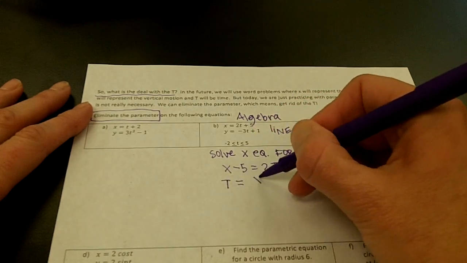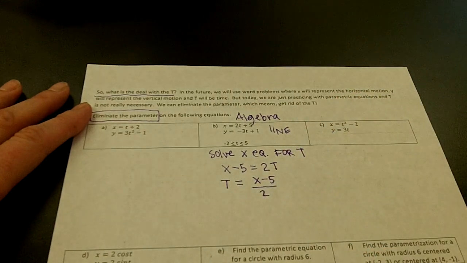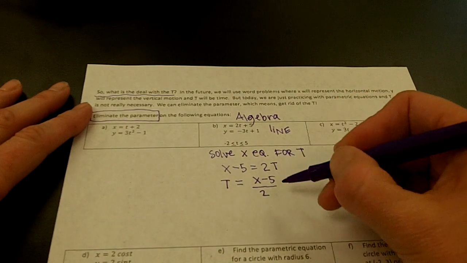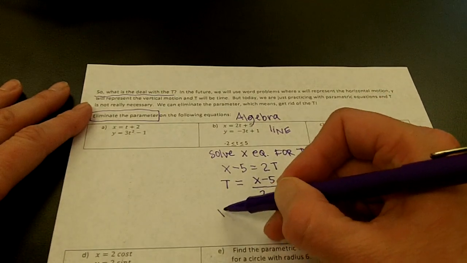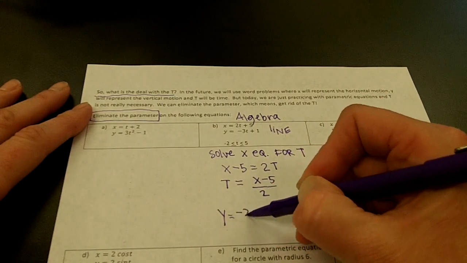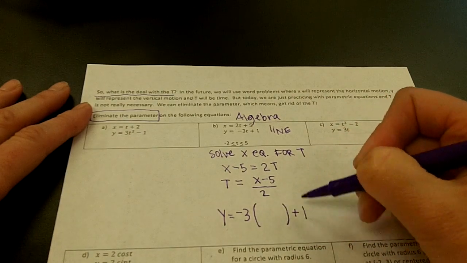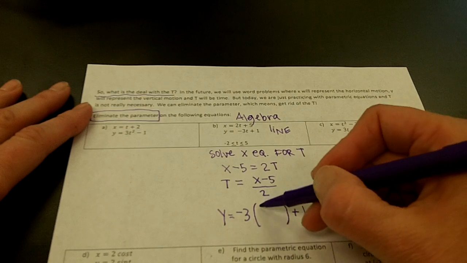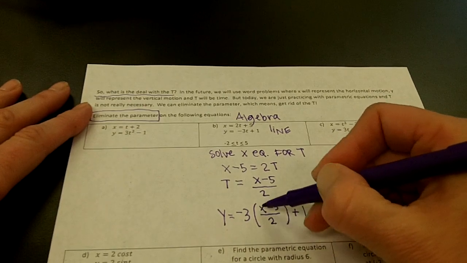So t is really equal to x minus 5 divided by 2. Then I'm going to substitute that back into the y equation. So y is really equal to negative 3 times t, but I'm not going to write t because I just solved for t right here, so it's really going to be x minus 5 over 2.